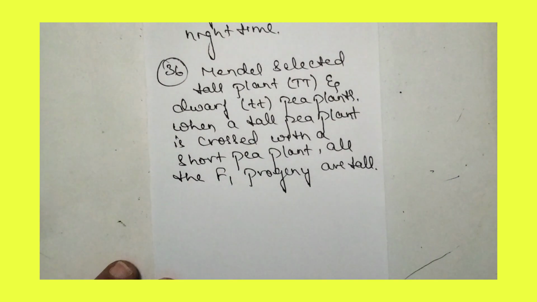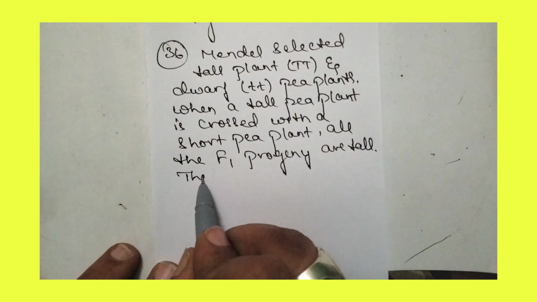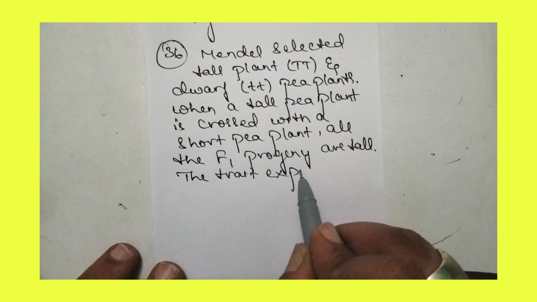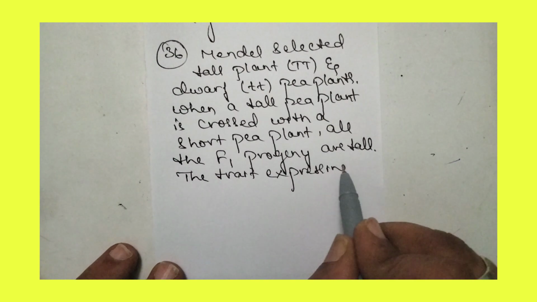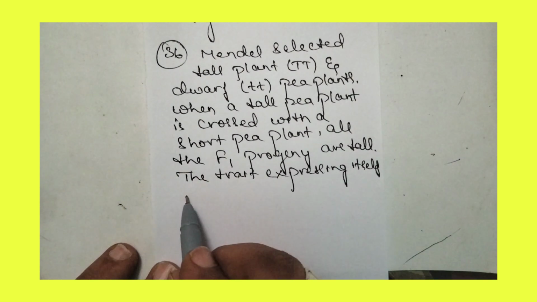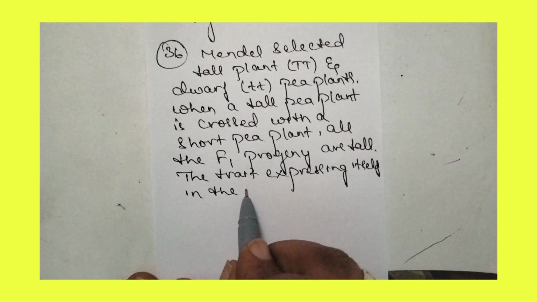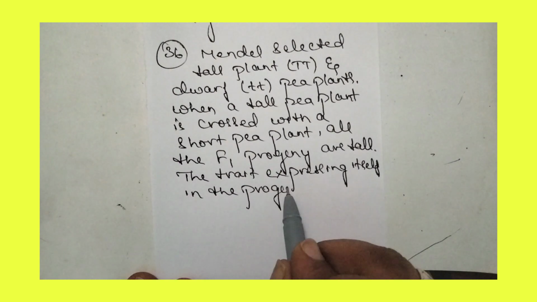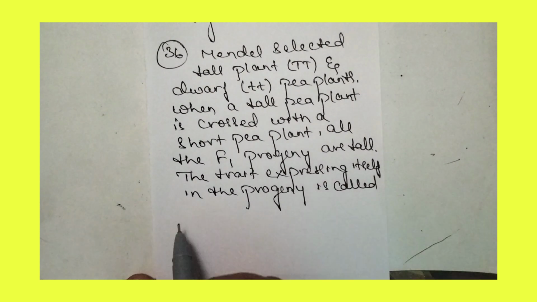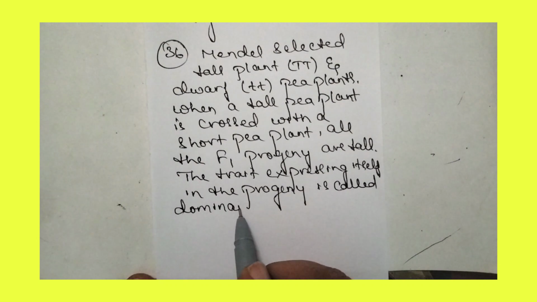If we want, let us draw a checkerboard for this. The trait expressing itself in the progeny is called the dominant one.